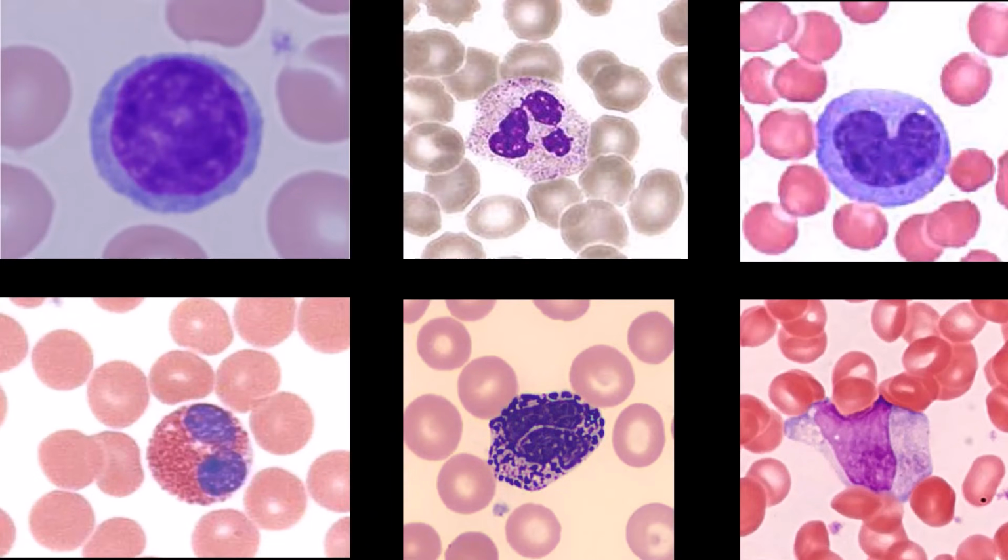I think it's helpful first to see if you can tell what they all are when you're looking at all of them. So starting here, this is a lymphocyte, and you can tell because it has the one large circular nucleus.